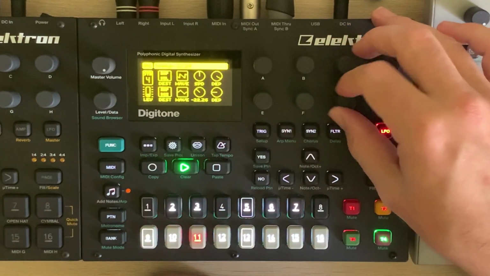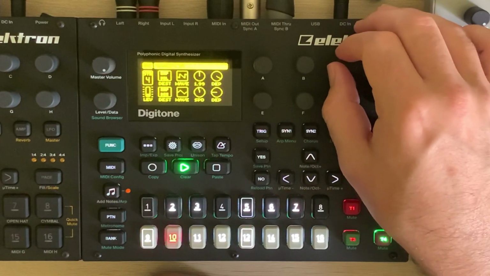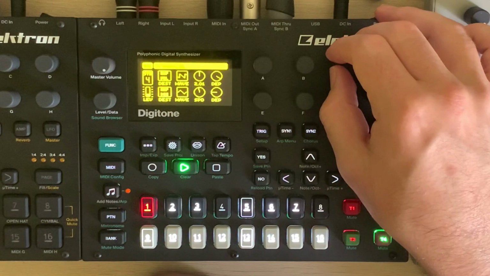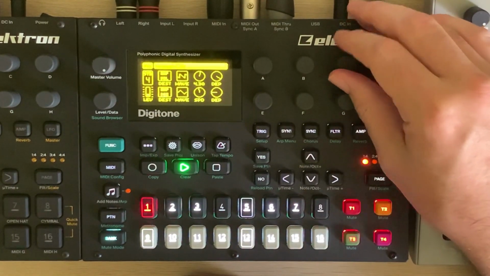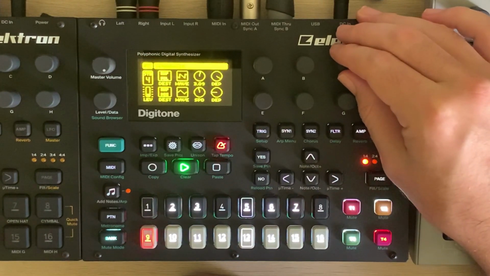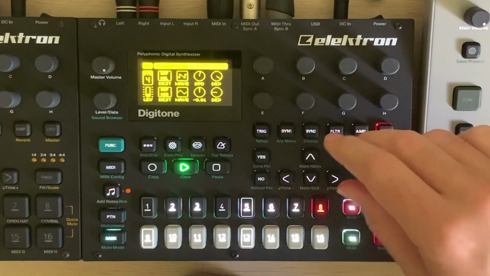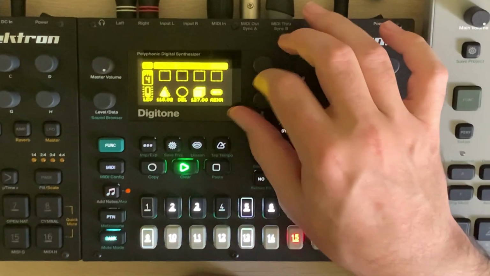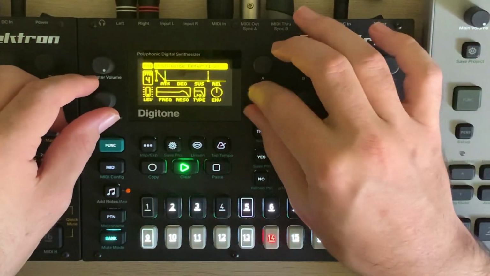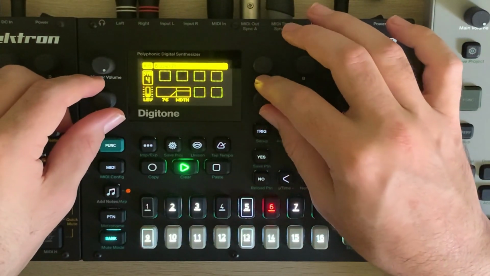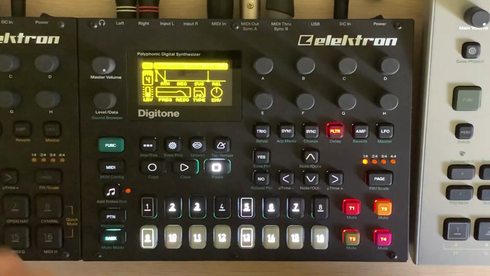The speed here. Scrambling to make something vaguely musical here.